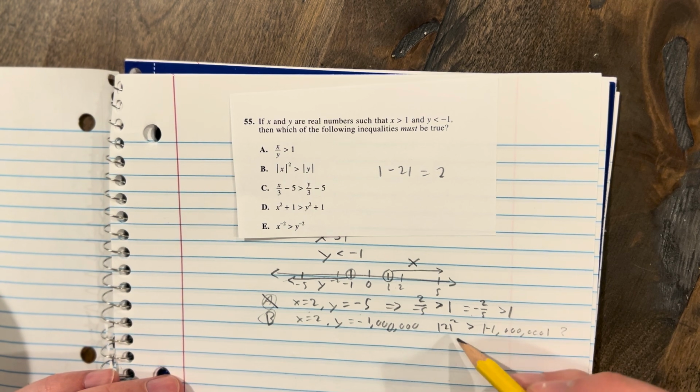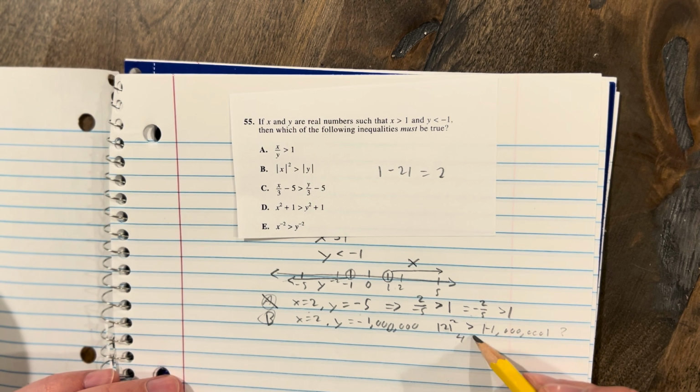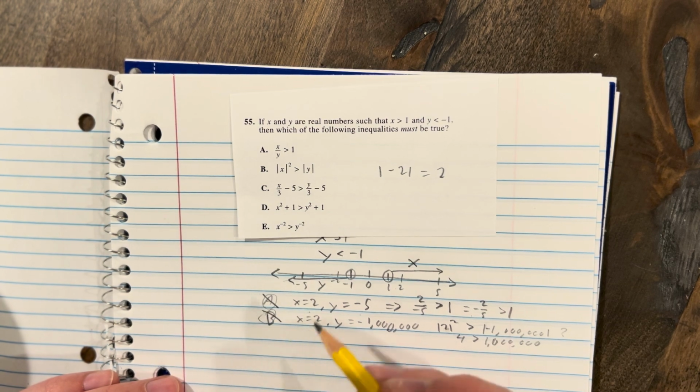So then the absolute value of this is going to equal 2, or 4, because this is just 2. And 2 squared is 4. Is that greater than the absolute value of a -1 million, which is just going to be positive 1 million? No, of course it's not. So it can't be this one either. Let's check C.